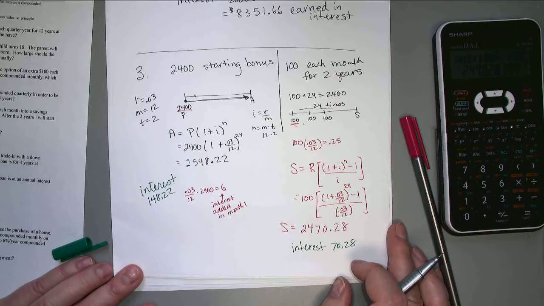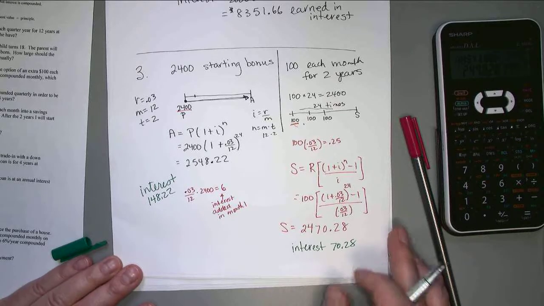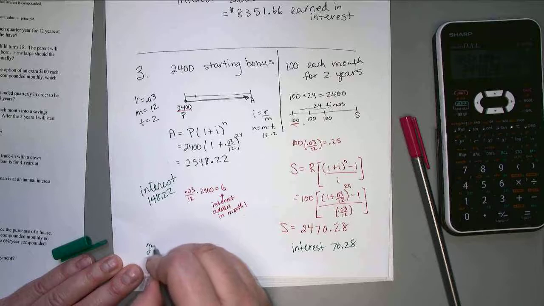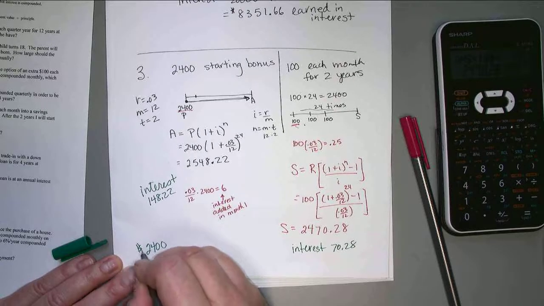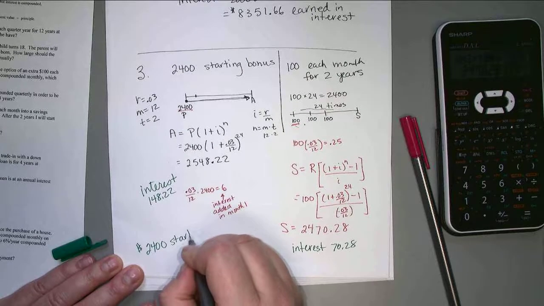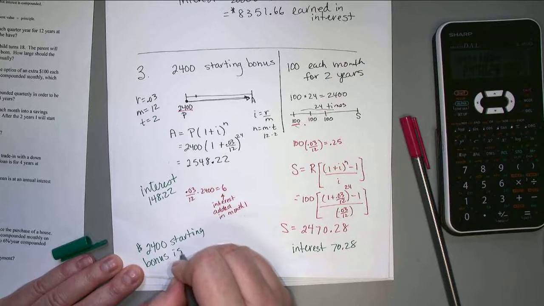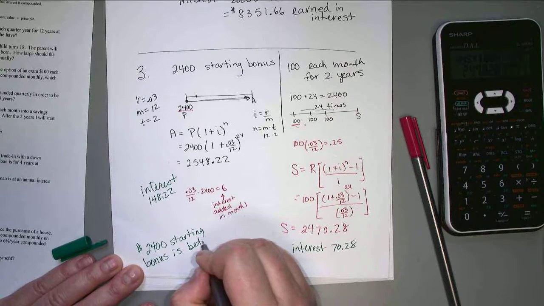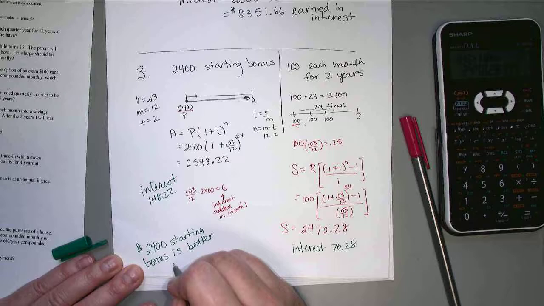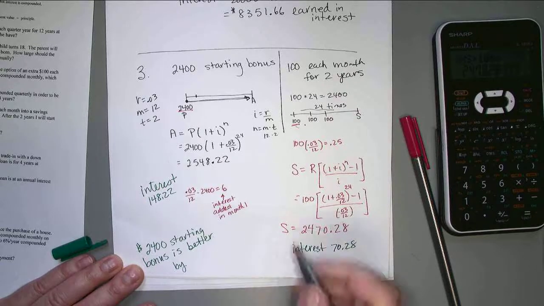The question said, which choice is better and by how much? So the $2,400 starting bonus is better by, and let's subtract these two.